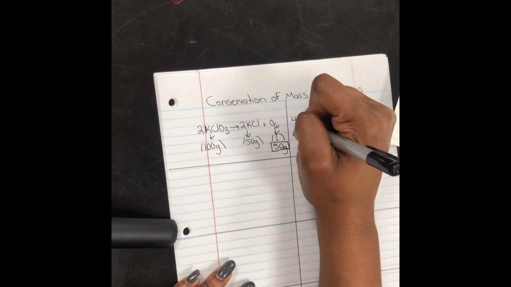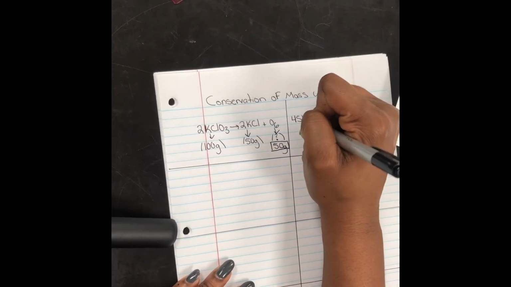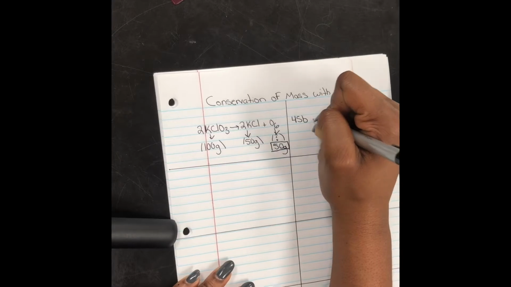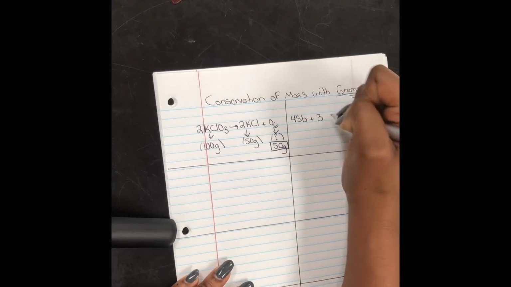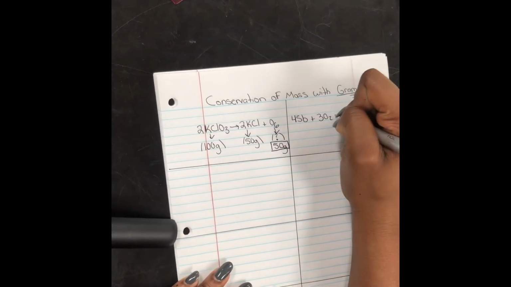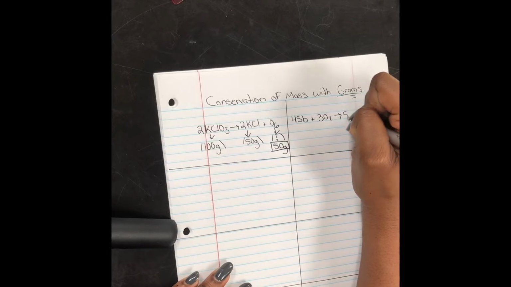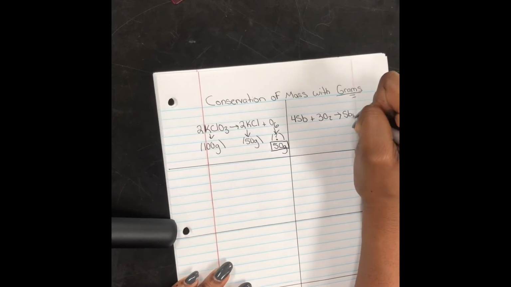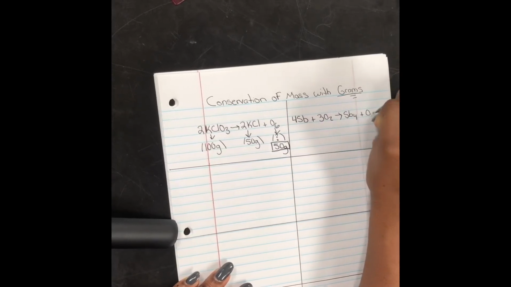So, second problem. Let's do another example. Let's say I have another different chemical equation. I have 4Sb plus 3 molecules of oxygen. That was antimony. It produces Sb4 plus O6. So same thing.